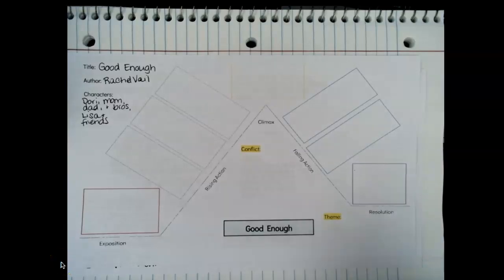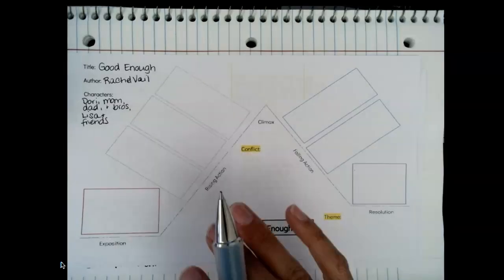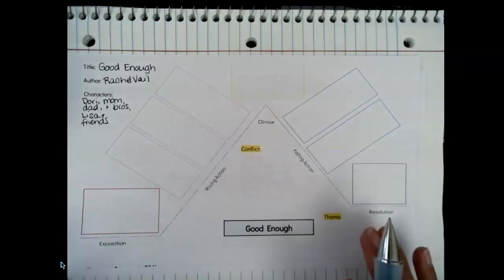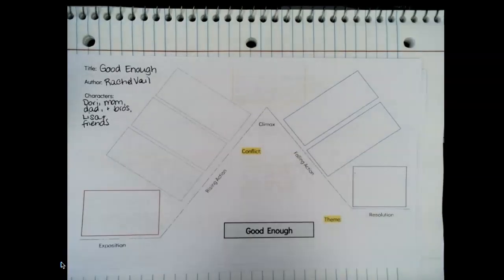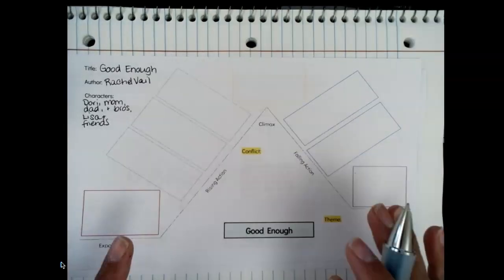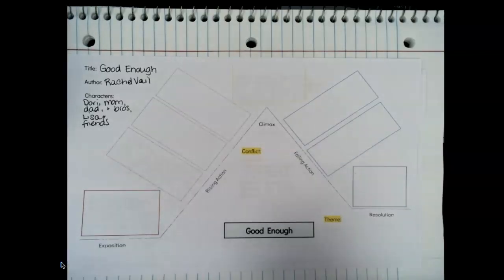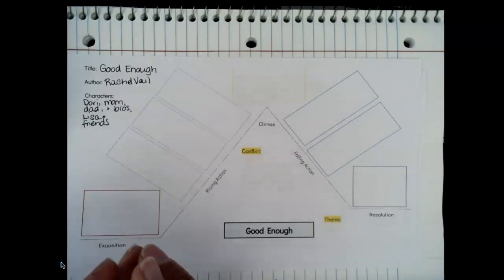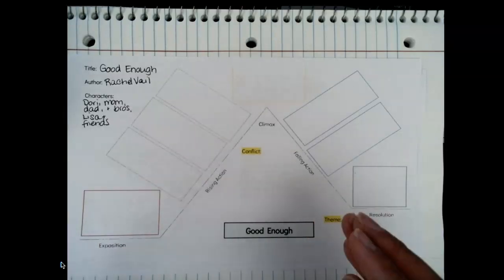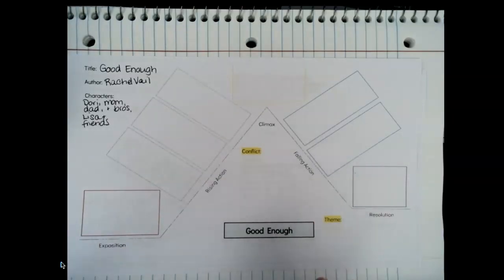Hi everyone. So today I'm going to go through the plot diagram for Good Enough, and you all are going to copy my notes into your notebook. And I know that I'm starting with a blank copy here, and a lot of you have yours filled out. So you can just fast forward to the part where we left off in class yesterday, since all of our classes left off in different spots. But I'm just going to start from the beginning, especially for the students who weren't here yesterday. So again, fast forward to where you need to go to get to where we left off in class yesterday.